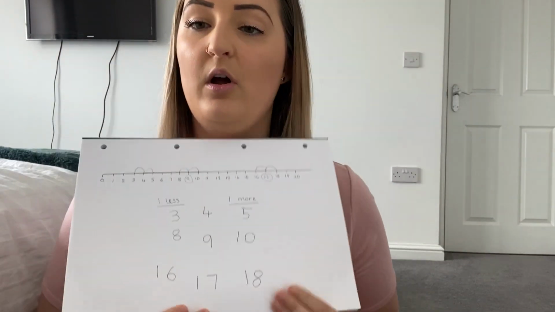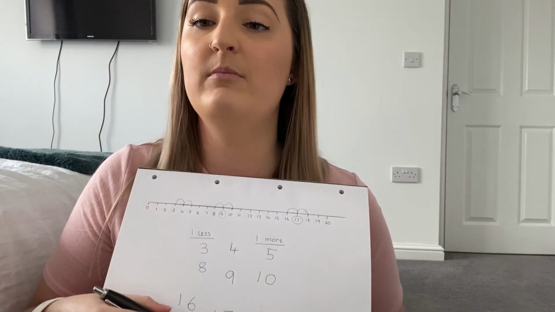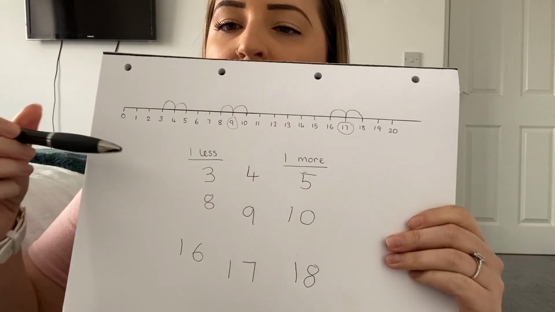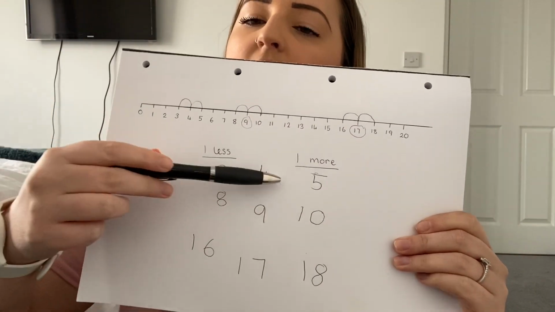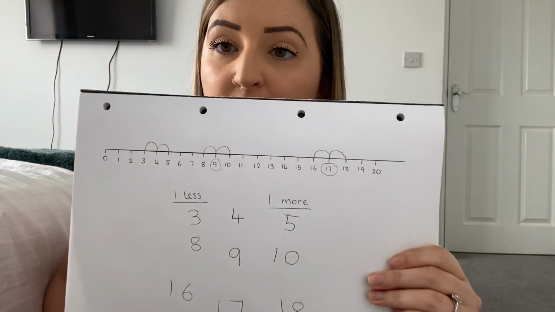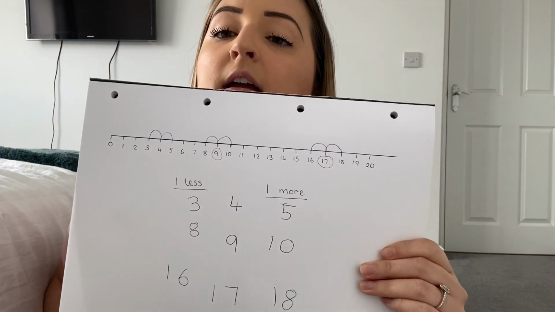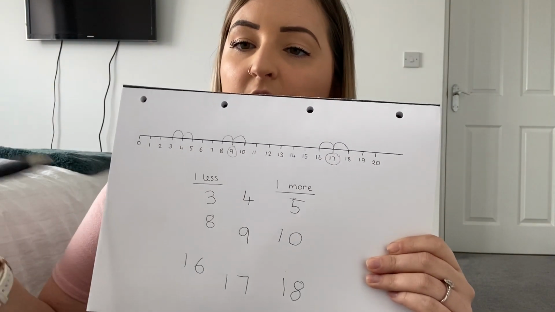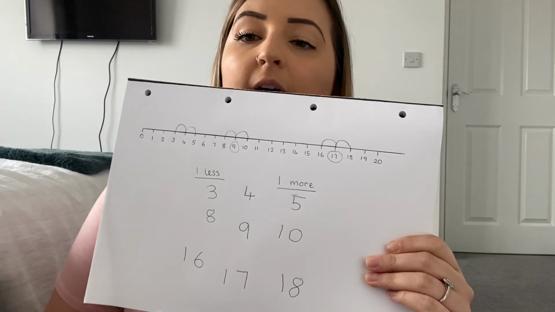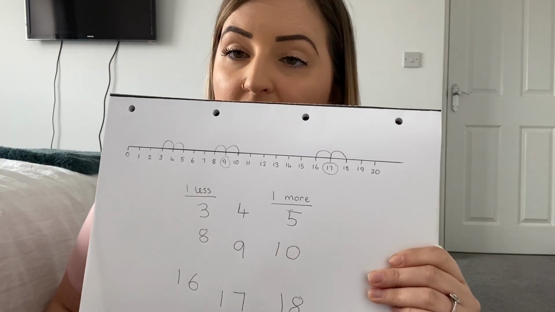Brilliant. Now what I've done is I've given some numbers to your grown-ups on the weekly overview, and what I would like you to do is copy those numbers into your book like I have, in a line down the middle. Then you can make a line for writing 1 less and a line for writing 1 more. Your grown-up might be able to help you set that up. So all of the numbers I've given you, I'd like you to find 1 less than that number and 1 more than that number. When you finish that challenge, I would really love you to send me a picture of your work.